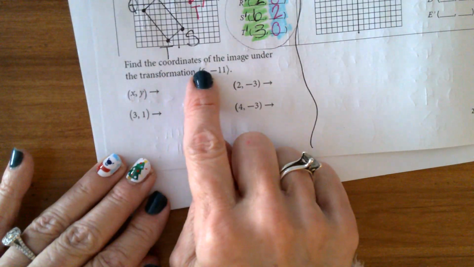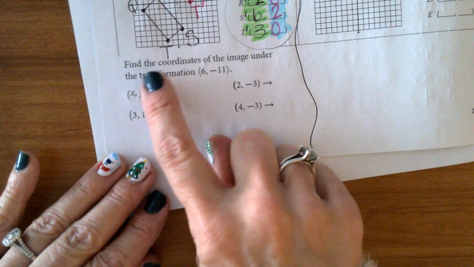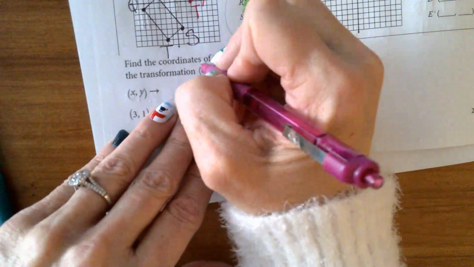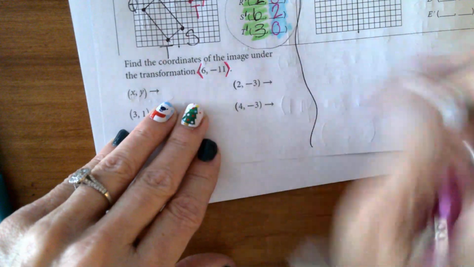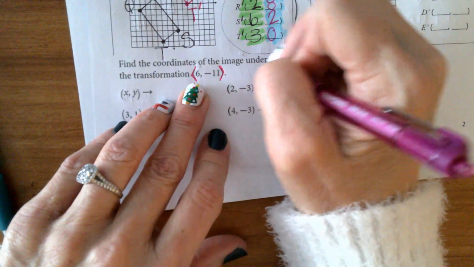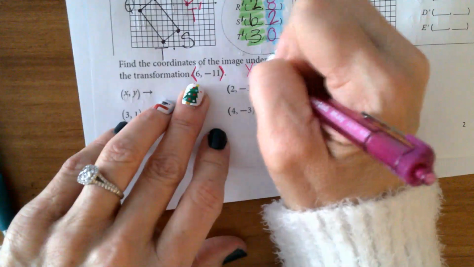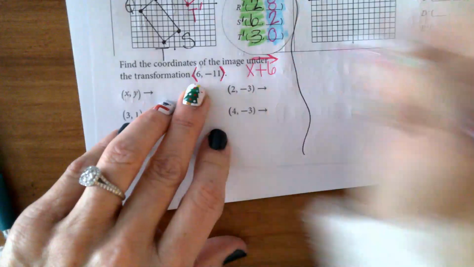Okay. And then you might have one like this. It says find the coordinates of the image, that means the new one, under the transformation. And then you got the little pointed brackets. Do you see the pointed brackets? Okay, what does positive 6 mean? What are you doing? You're going to the right. That is x plus 6 because we're going to the right.